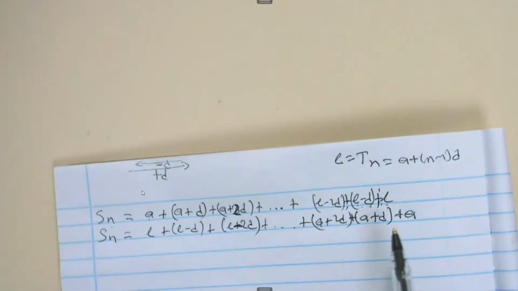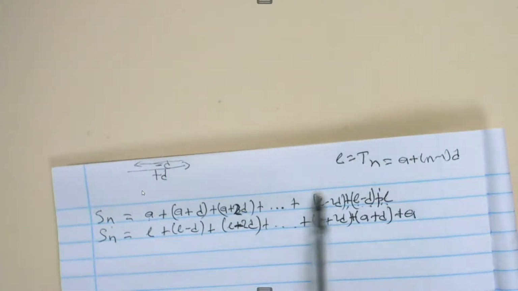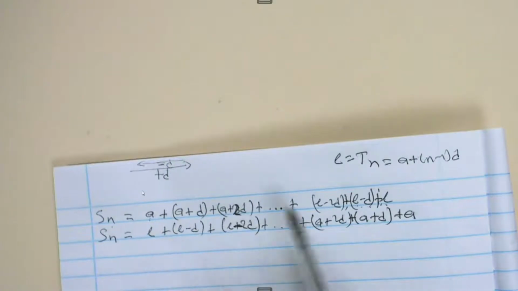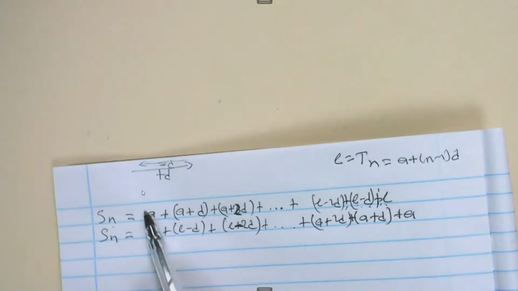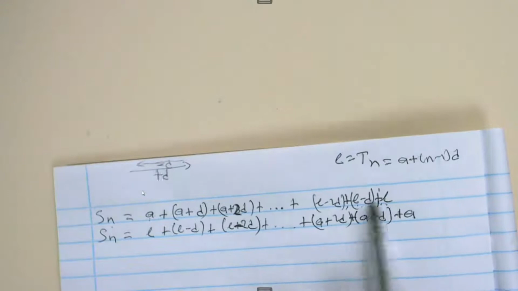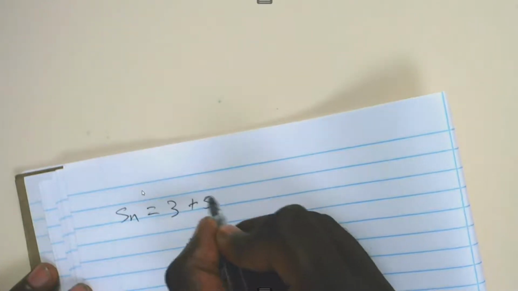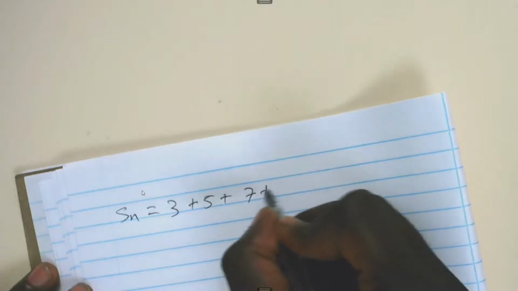Now, what influenced this writing, starting with L going up to a? This is where we get the influence. Let's say we are summing up these terms, Sn equals the sum of these terms, 3 plus 5 plus 7 plus 9.